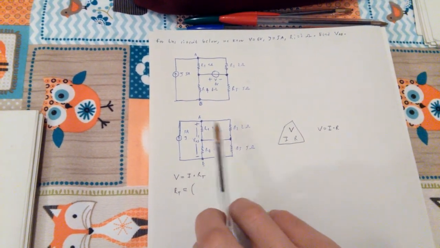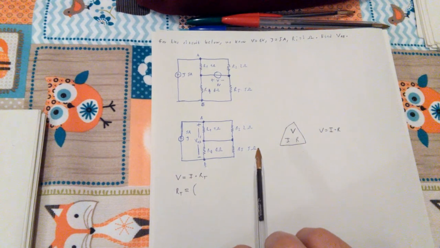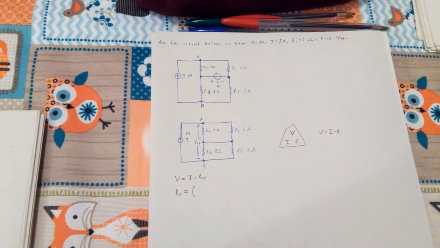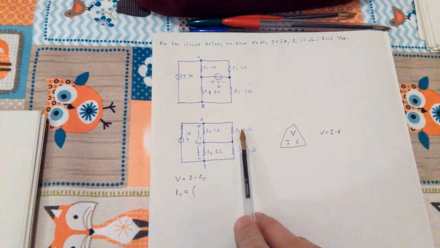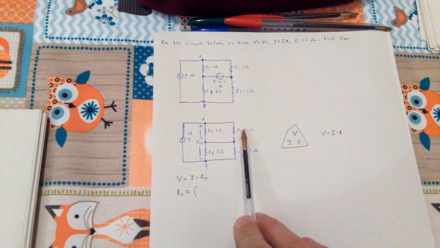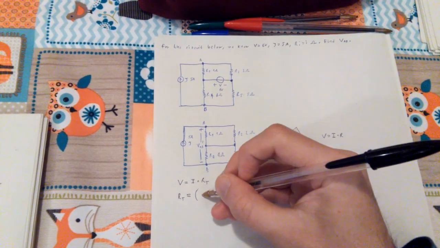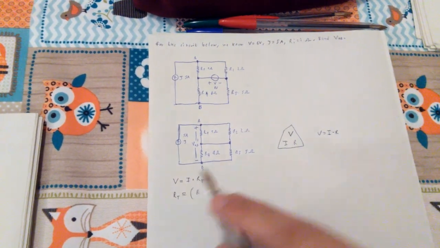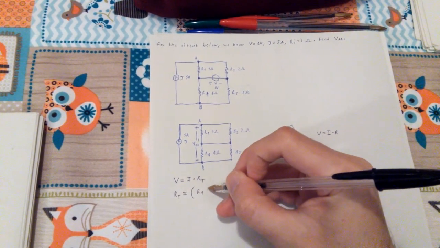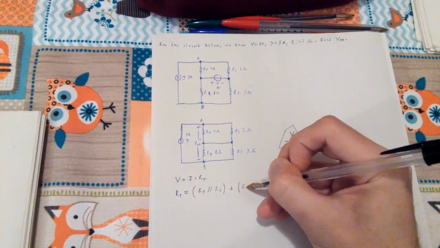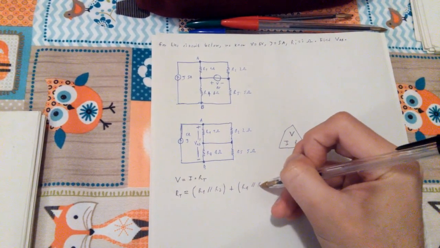Those two are in parallel, and those two are in parallel. So I have R1 parallel to R2, and then R4 parallel to R5. So RT is just R1 parallel to R2 plus R4 parallel to R5.